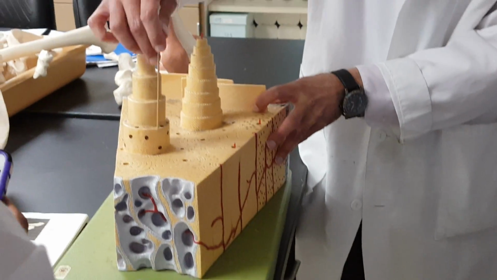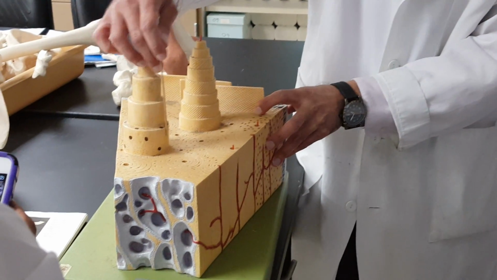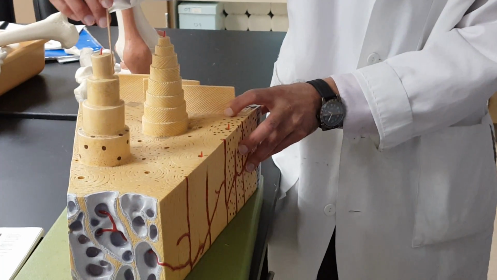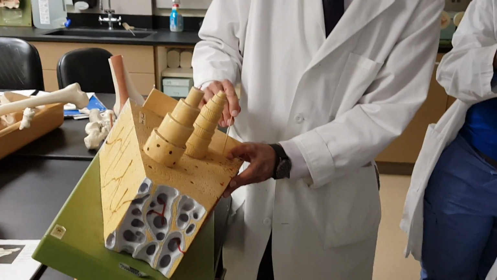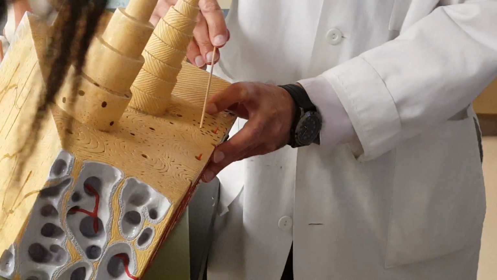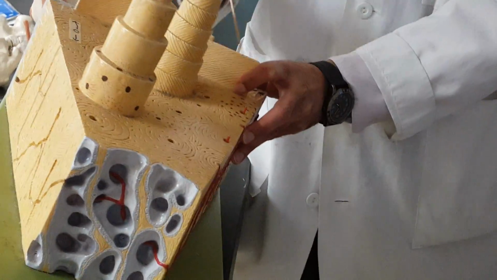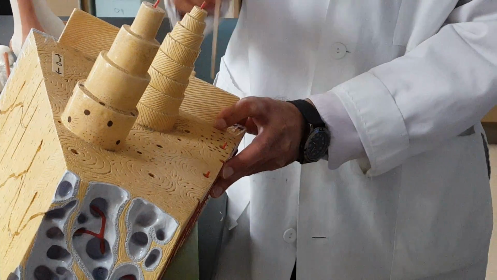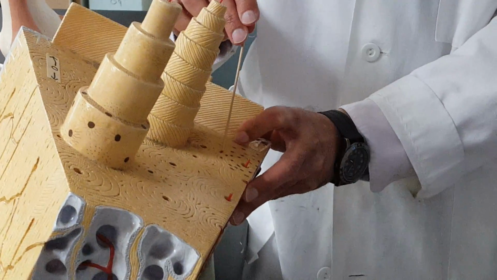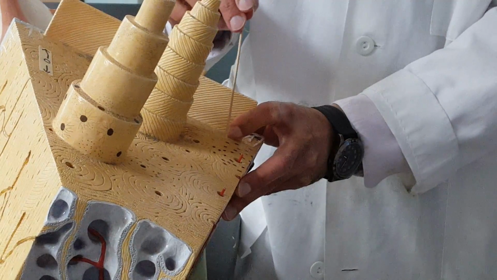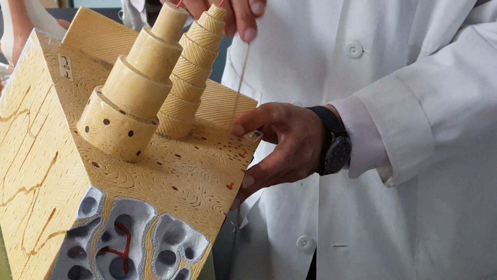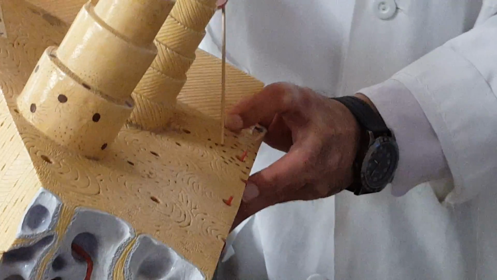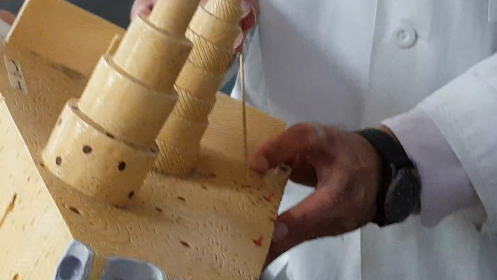Each ring is called a concentric lamella. In between the lamellae, you can see those dark spots right there. Those are the lacunae. Singular is lacuna. A lacuna is a cavity, and the lacunae are occupied by mature bone cells called osteocytes. Radiating out from each lacuna, you can see those little delicate channels that look like spider legs. Those are the canaliculi.